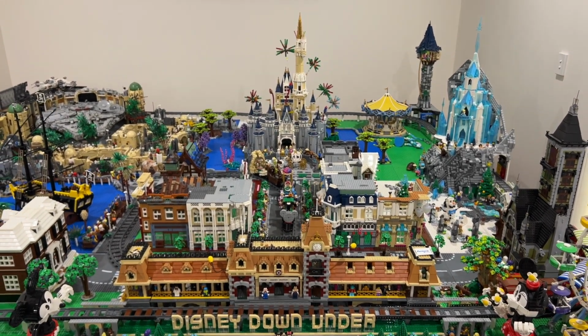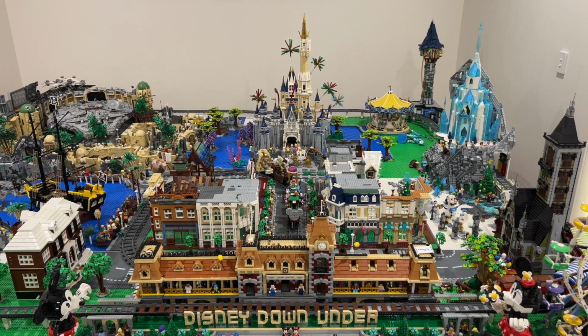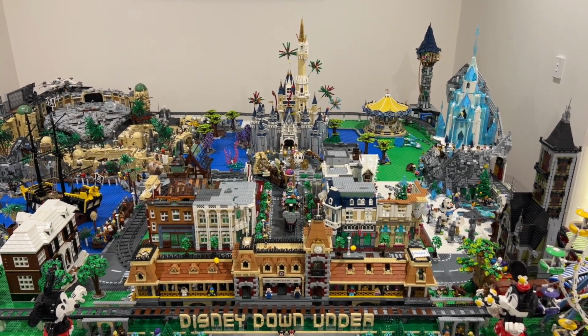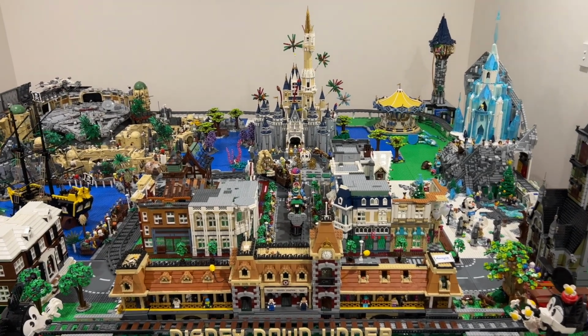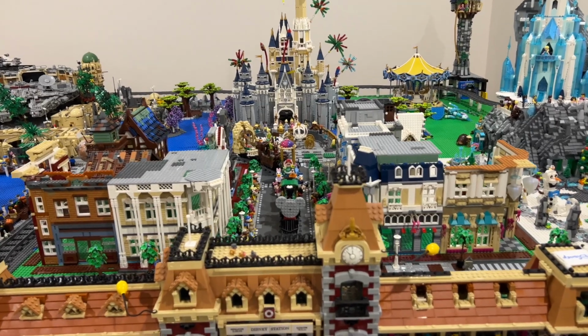I think my goals from previous iterations of the park is that it was too messy, and I tried to incorporate every Disney property that I could, whether they had official Lego products or not. I tried to mock my own.